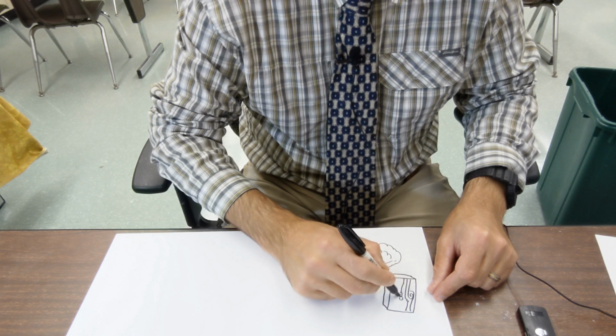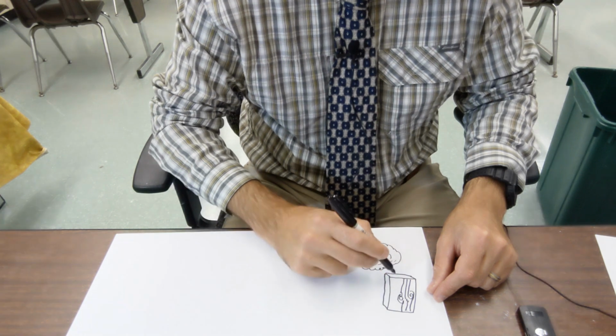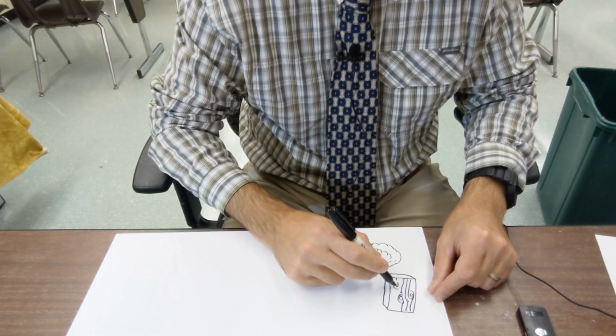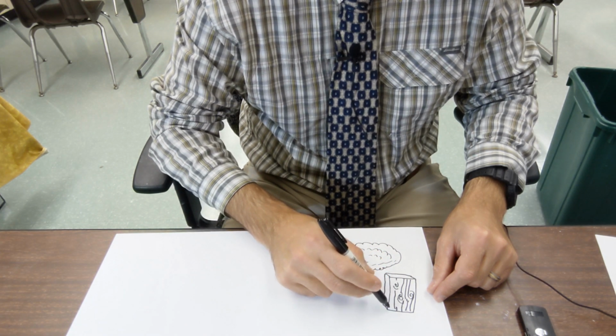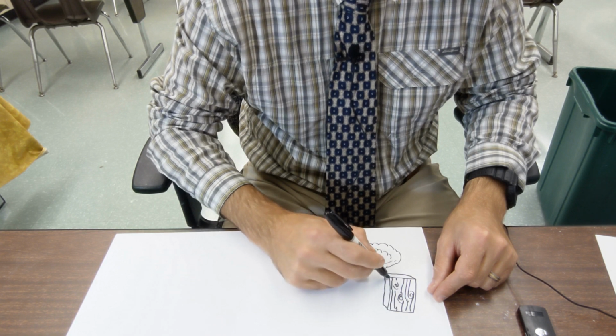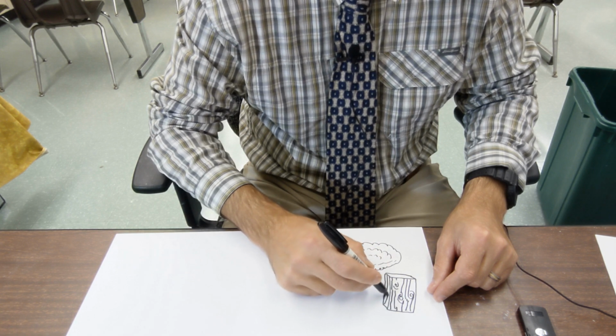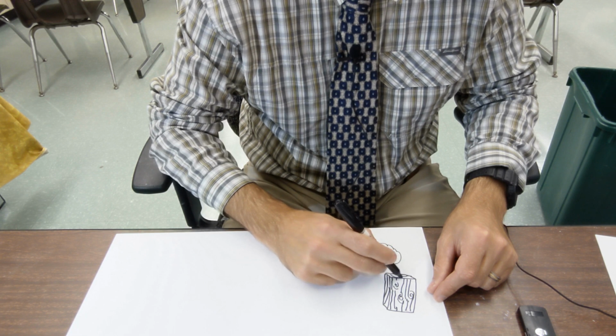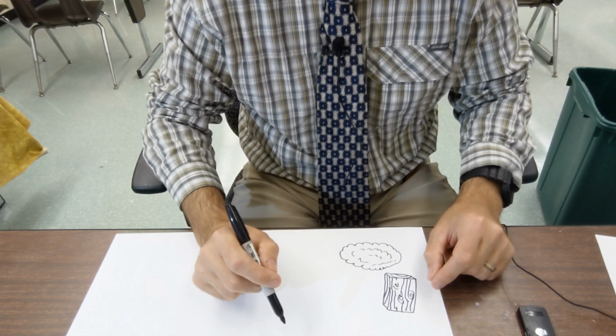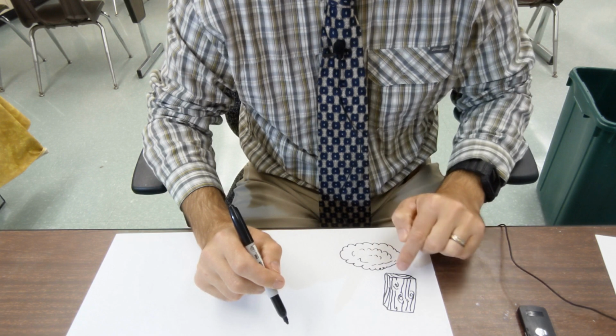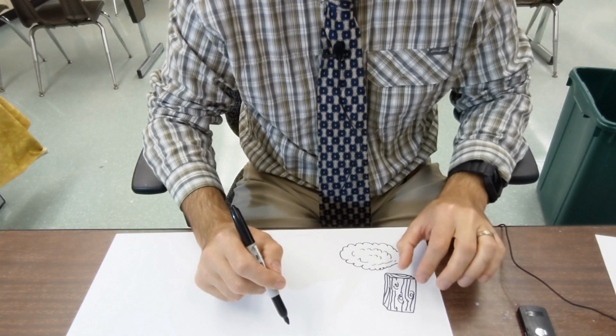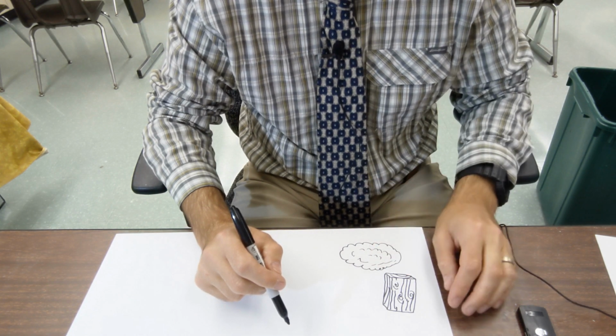Notice it's different from the fluffy. I'm not using fluffy lines in there. I'm using unique lines, so that we make sure each one is unique to the item, saying okay, this is where it's rough, this is where it's fluffy.